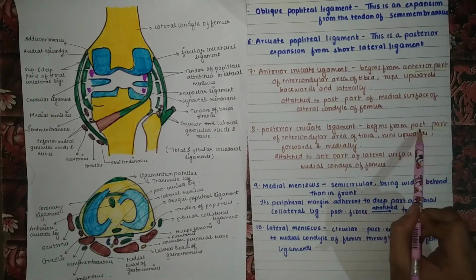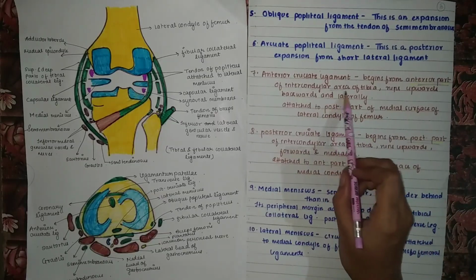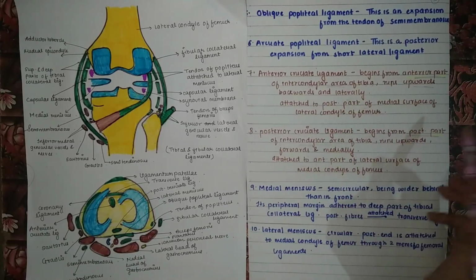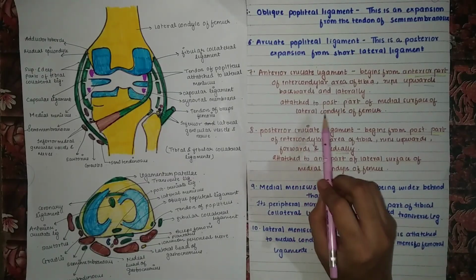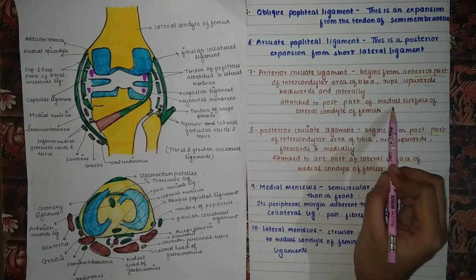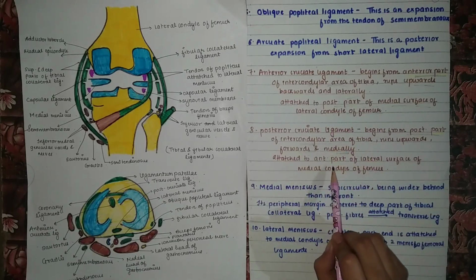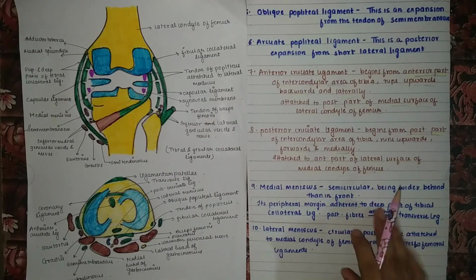Posterior begins from the posterior part of intercondylar area. Both begin from the intercondylar area of tibia only. It runs upwards, backwards, and laterally. It runs upwards, but forward and medial. It is attached to the posterior part of medial surface of lateral condyle of femur, and it is attached to the anterior part of lateral surface of medial condyle of femur.